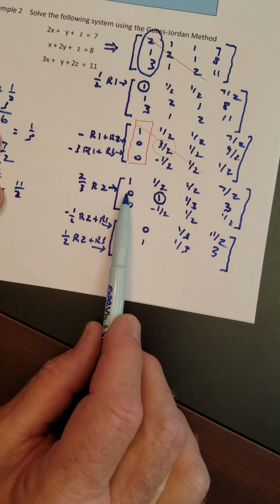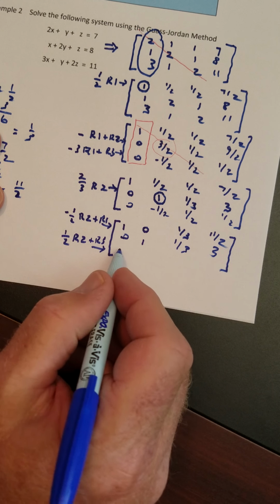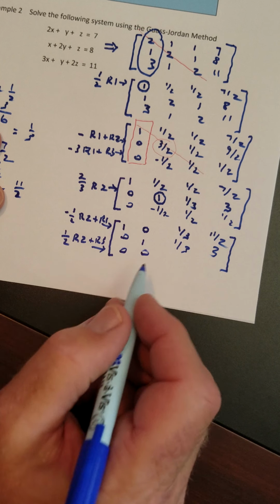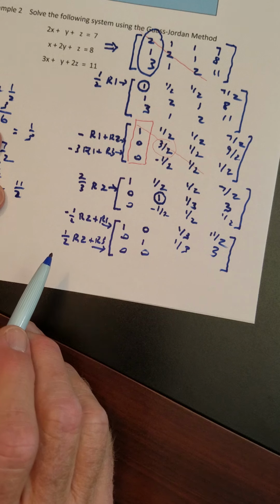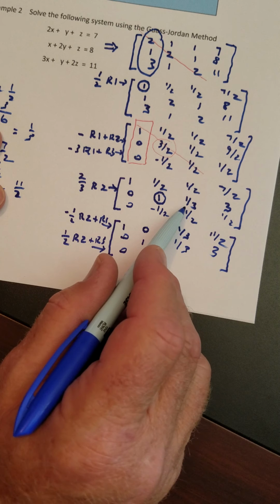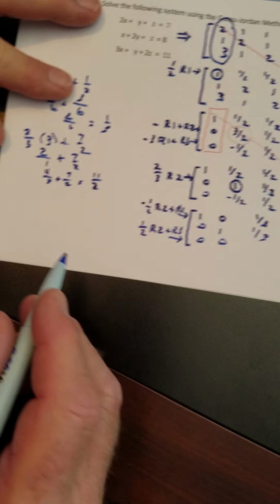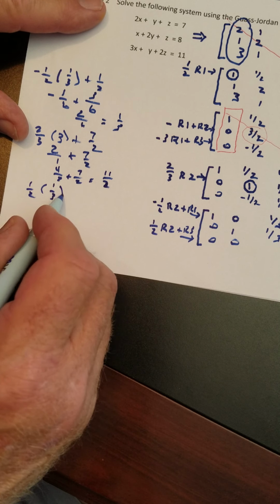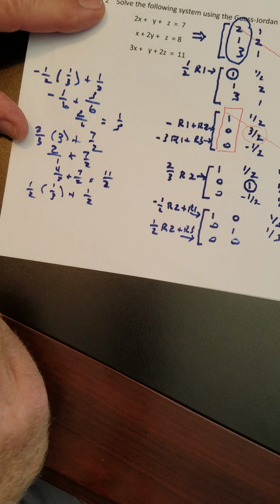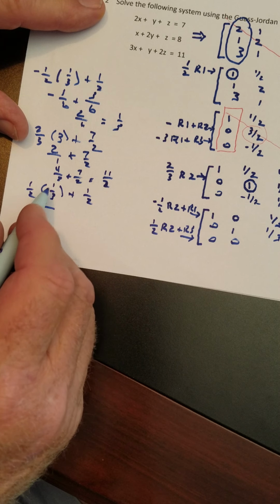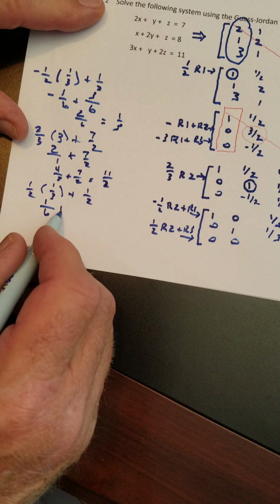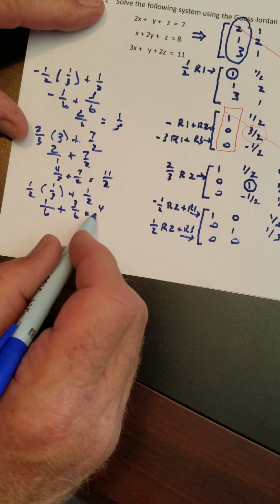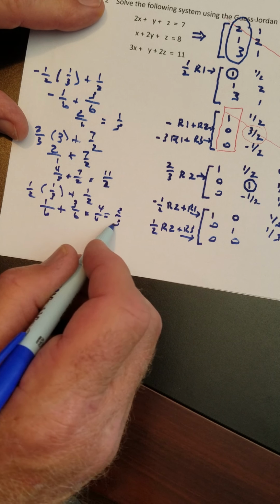Okay, so 1/2 times 0, 0 plus 0. This is still 0. 1/2 times 1 is 1/2. 1/2 and negative 1/2 is 0. That's what I wanted. And then I'm going to take 1/2 times 1/3, add it to 1/2. 1/2 times 1/3 plus 1/2. 1/2 times 1/3 is 1/6. 1/2, think of that as 3/6. Add them together, that's 4/6, which is 2/3.